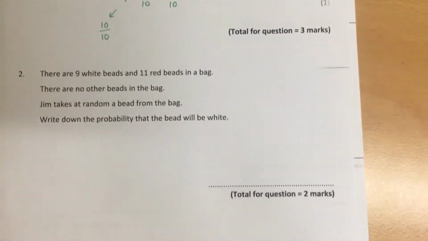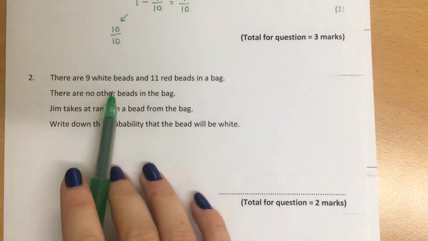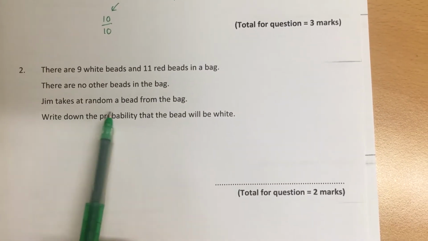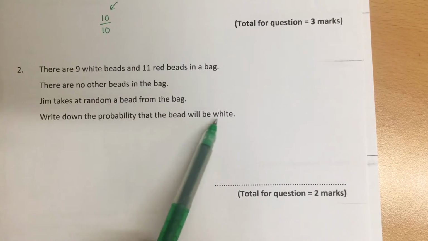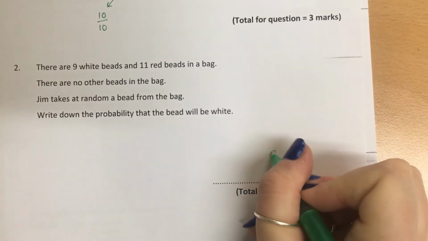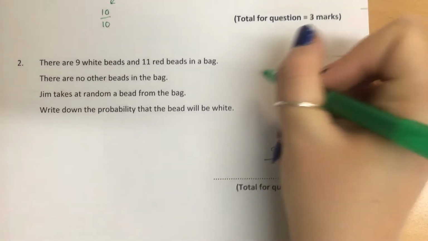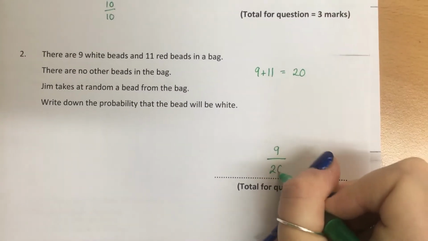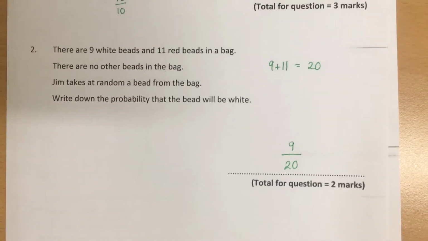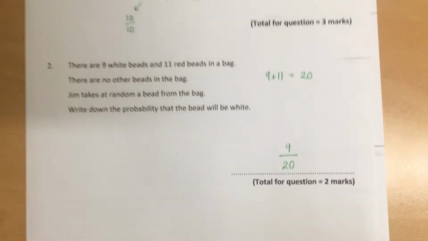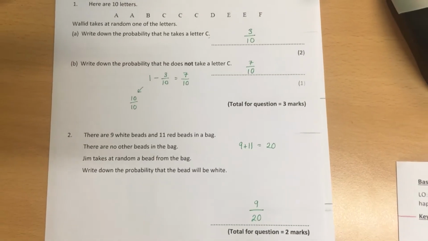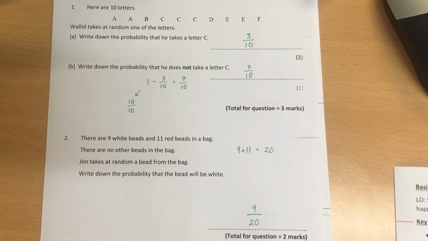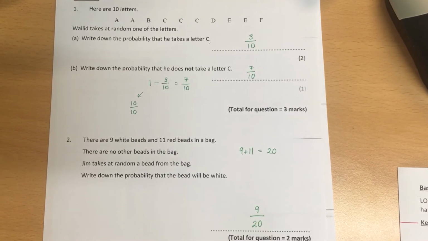Okay, last one. There are 9 white and 11 red beads in a bag. There are no other beads in the bag. Jim takes at random a bead. Write down the probability it will be white. So there are 9 white beads. Don't forget you have to have a fraction, and the total is going to be 9 add 11, which is 20, so 9 out of 20. And that's it. Okay, so make sure that you've got those corrected and written down, and then we're going to have a look at the worksheet, and you can come back here to find the worksheet answers.